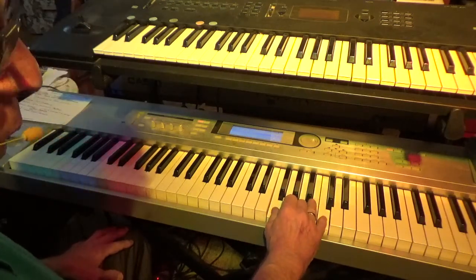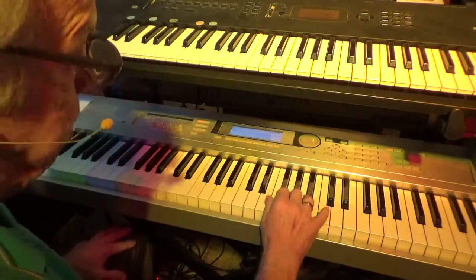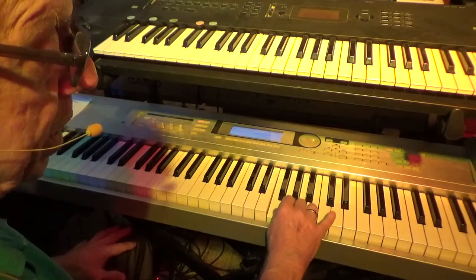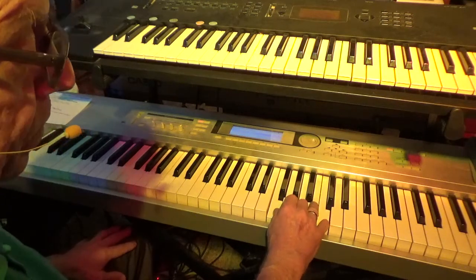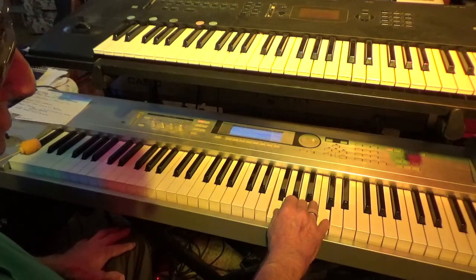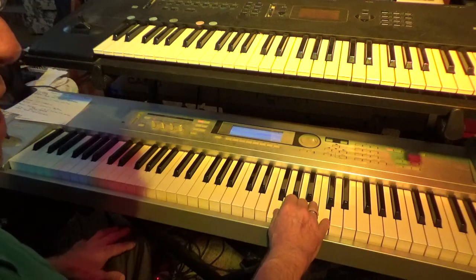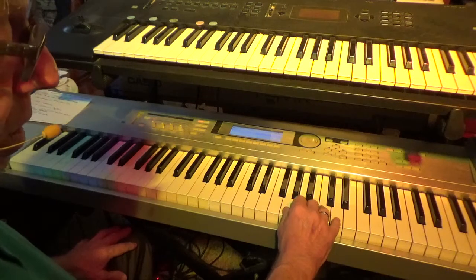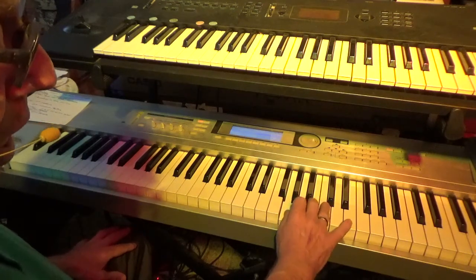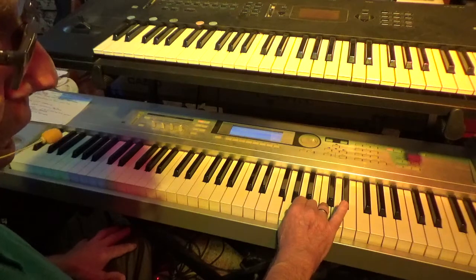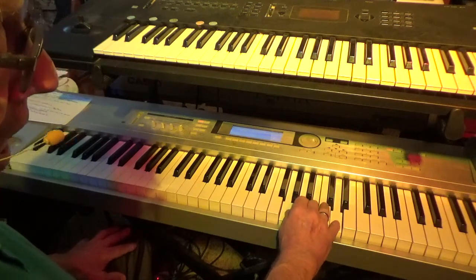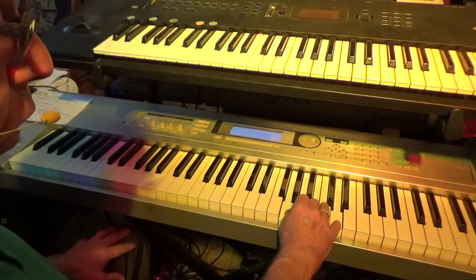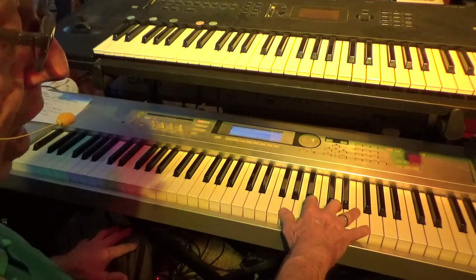Move your whole hand up, just do the same thing: thumb on F, middle finger on A, and pinky on C. That's the 4th degree. It is F major. Move it up one more key. Put your thumb on G, middle finger on B, pinky on D, and that is G major, and that's your dominant chord, and you can also use a dominant 7.